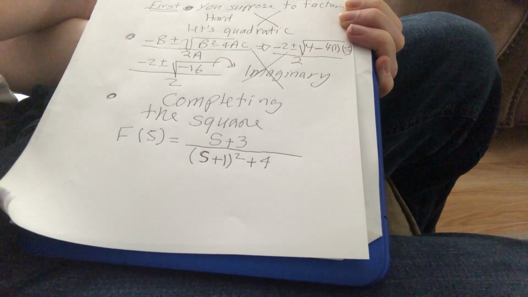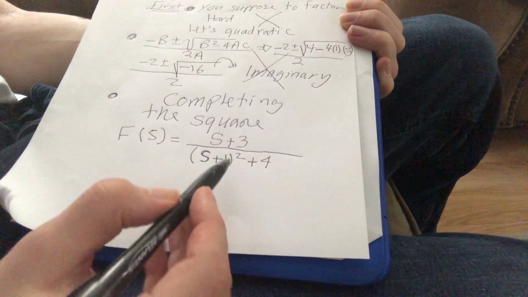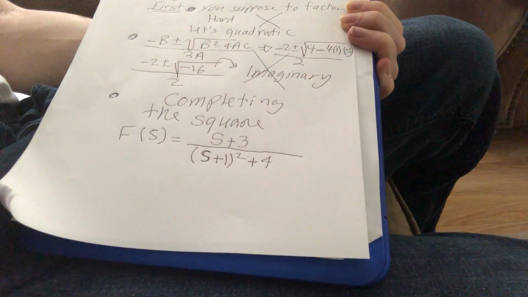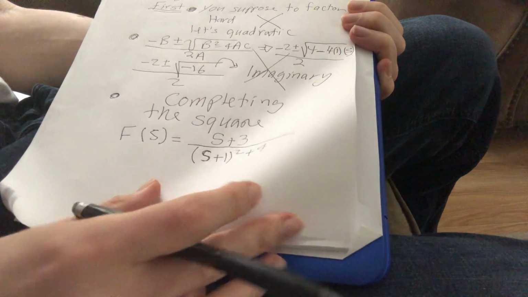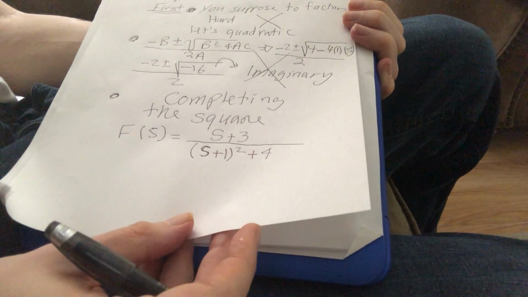So at this point, we know that this is the completed square, and we're supposed to be able to do it after completing the square. So I'll write it down again.